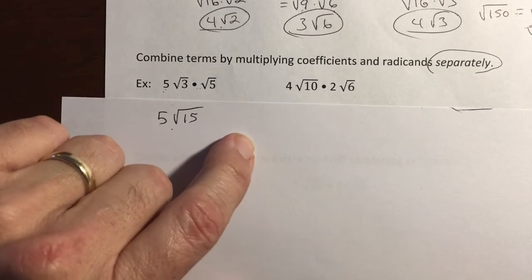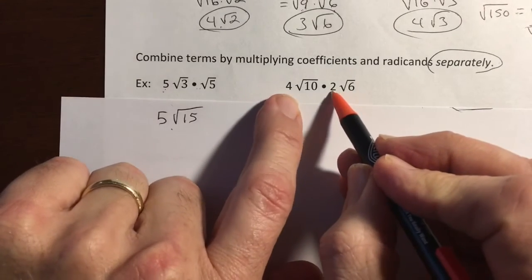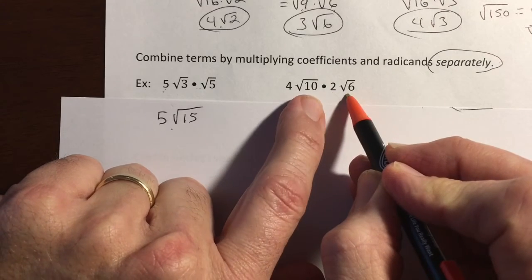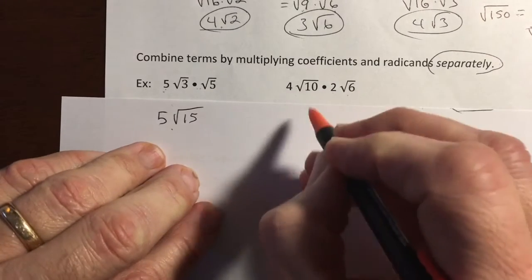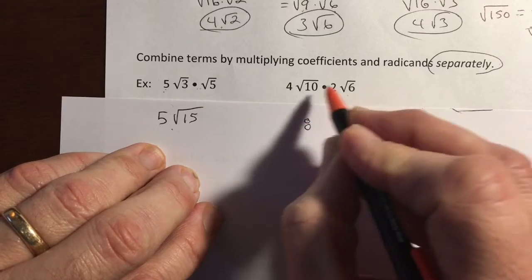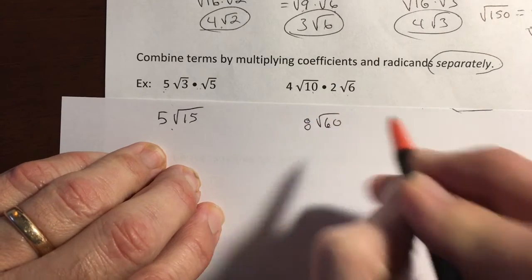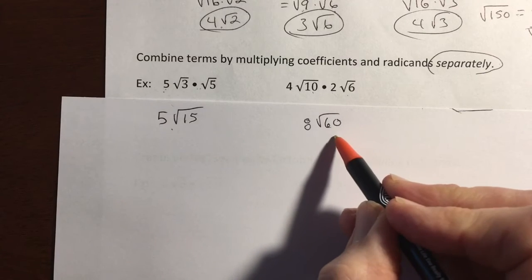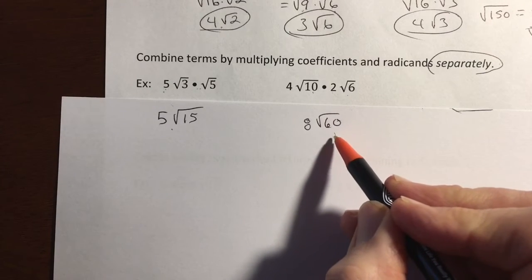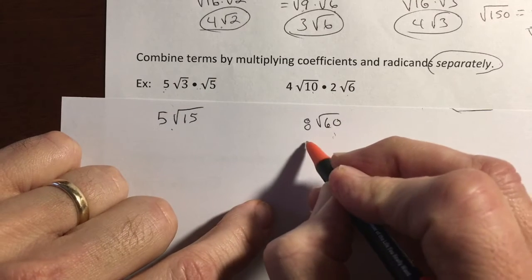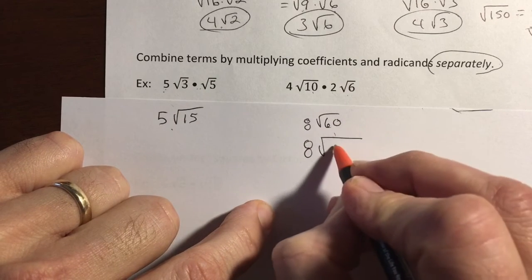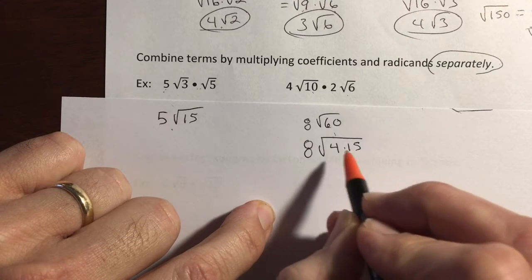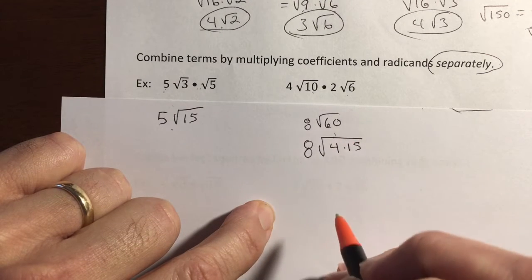For the second one, again, what's outside stays outside, the 2 and the 4, multiply those. What's inside stays inside, that's 6 and 10. So 2 times 4 would be 8. 6 times 10 is 60. Now I think, okay, can I simplify this 60 at all? Are there any perfect squares in 60? Well, I think I can try this. 8 and 4 times 15. 4 times 15 is 60.